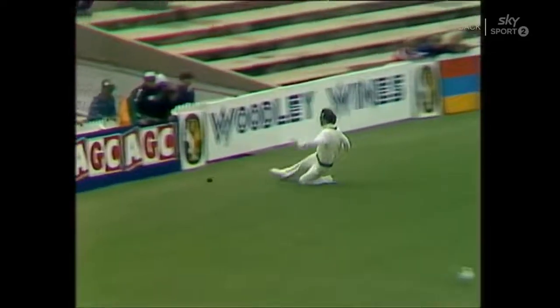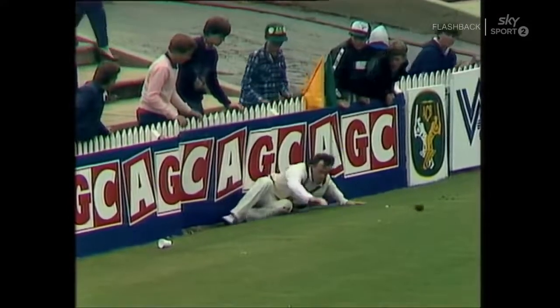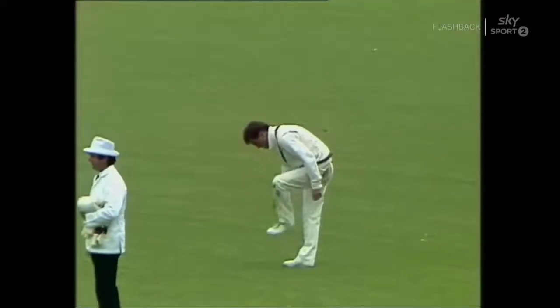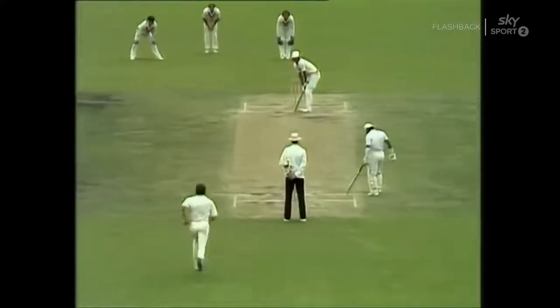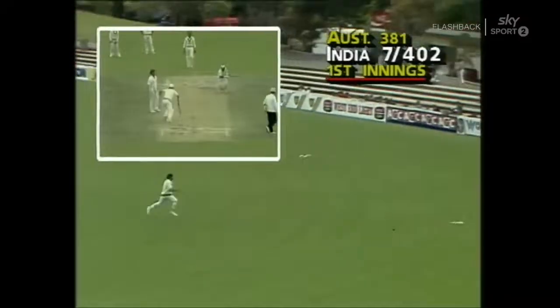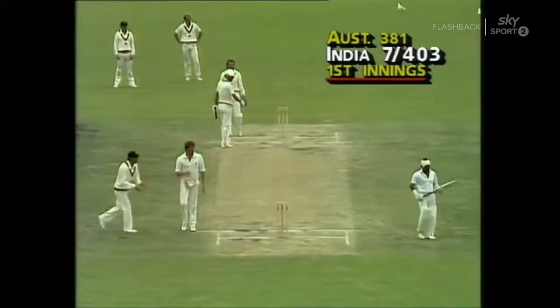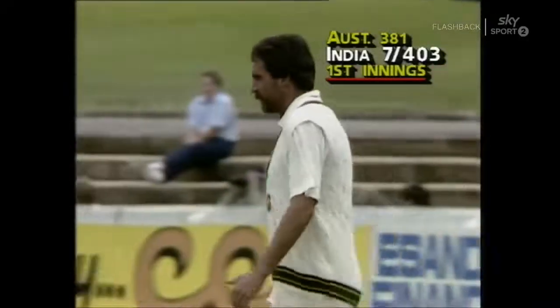Yes, we see again another example of an Australian fieldsman going to ground. The baseball slide, hooks the feet around it, missed the ball and scooped it back with his left hand. In the air and bouncing just short of Merv Hughes, getting past him. I think Hughes there for a moment thought that he had a chance of taking the catch. He moved forward in an attempt to do so, and the ball got away from him. 2 to Binny, India 7 for 403.